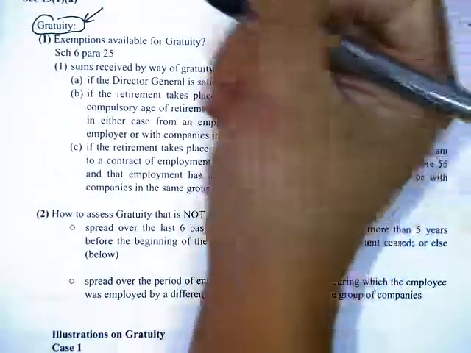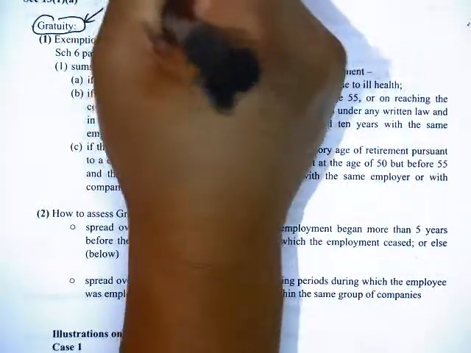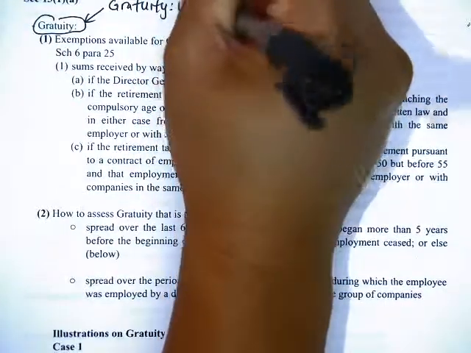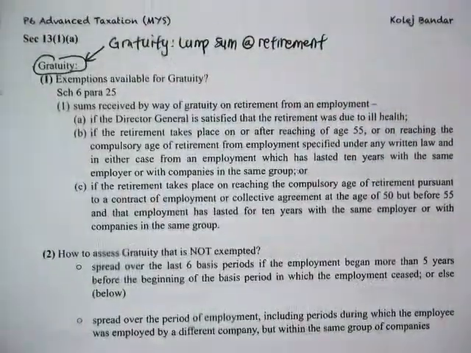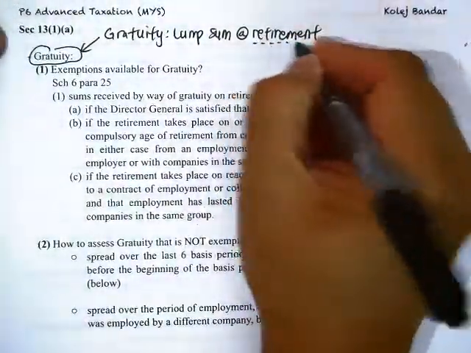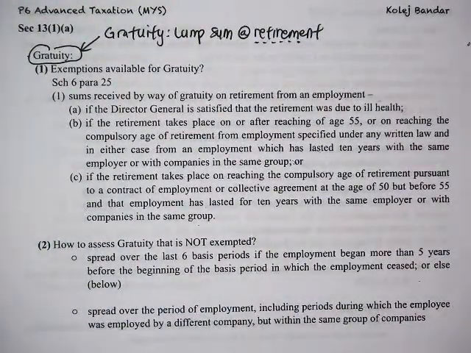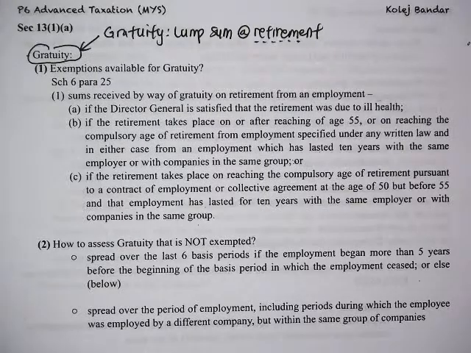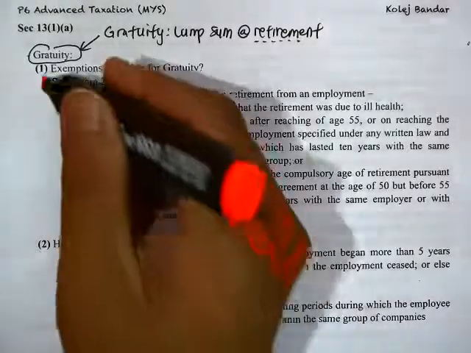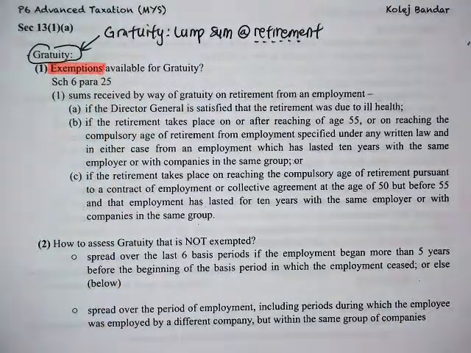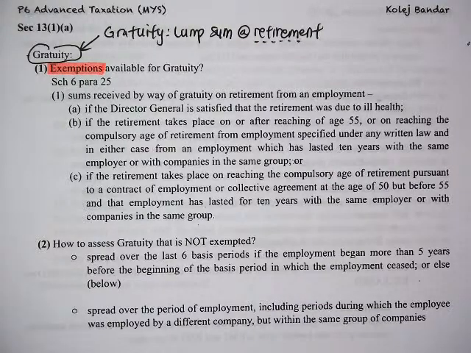Now, when you receive gratuity, the common feature is a lump sum payment at retirement. Okay, the common feature is at retirement. Alright, so that lump sum that you receive on retirement is called a gratuity, and we need to first assess whether this gratuity is given exemption. So that's the first thing you do. Okay, so is this gratuity given exemption?